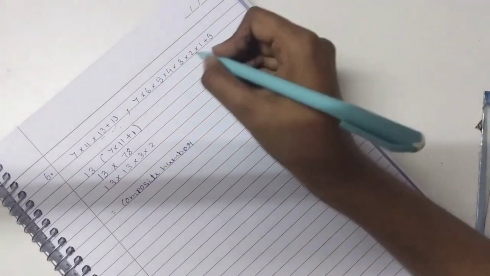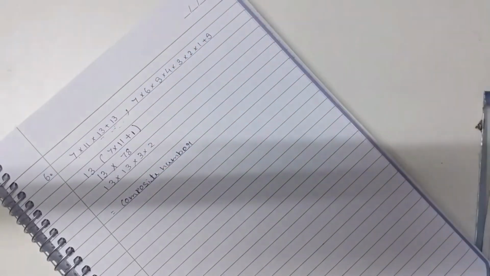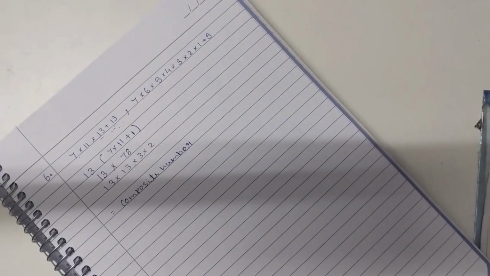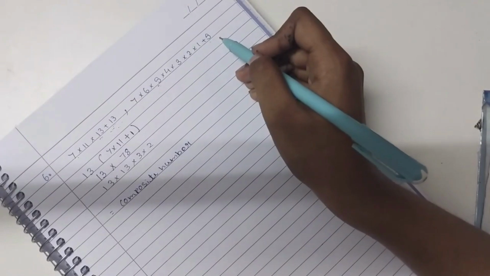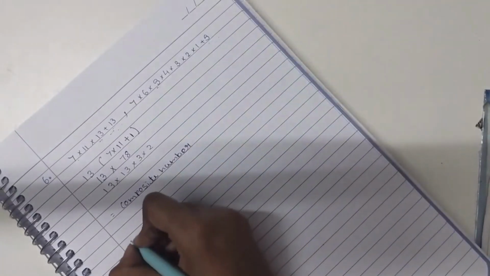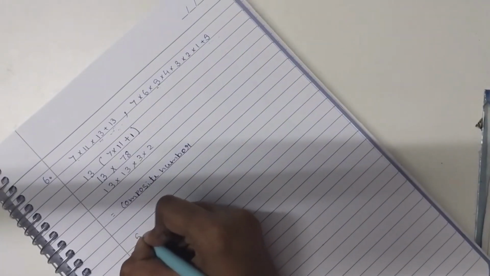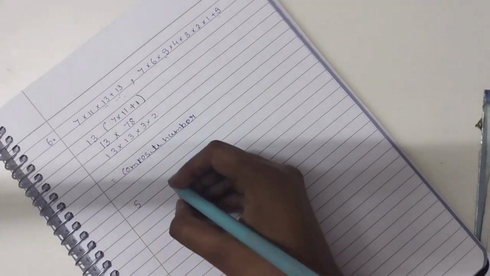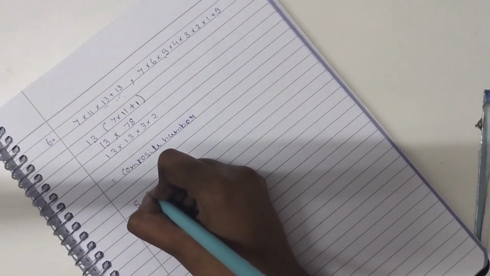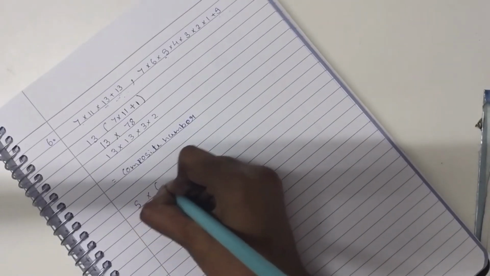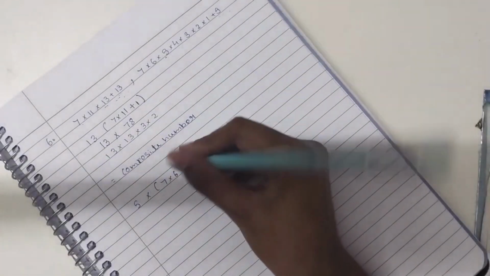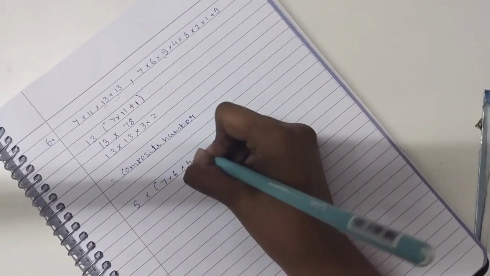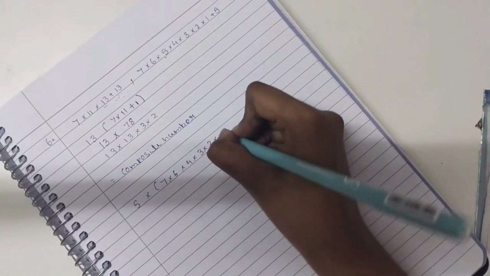Similarly, in 7 times 6 times 5 times 4 times 3 times 2 times 1 plus 5, we can notice that the number 5 is repeating. So this suggests that we can take 5 outside the bracket, and inside the bracket we can write 7 times 6 times 4 times 3 times 2 times 1 plus 1.